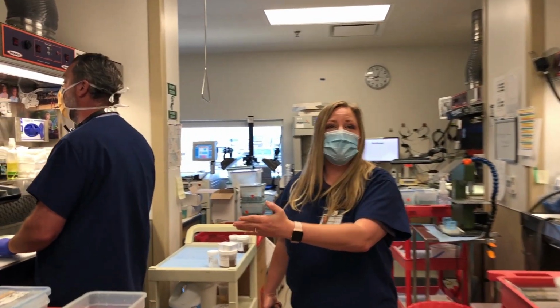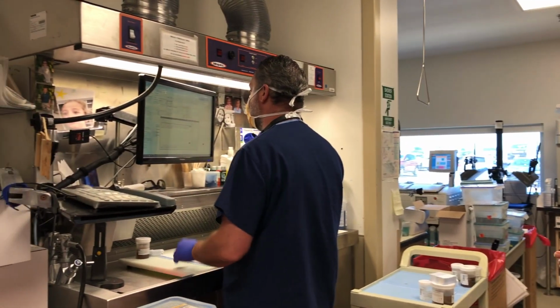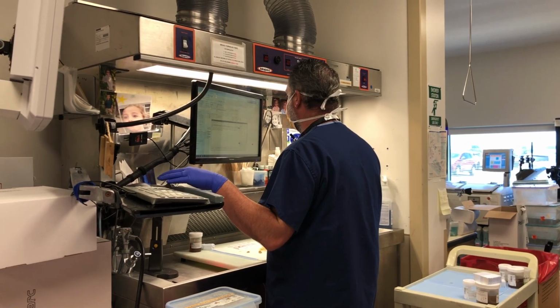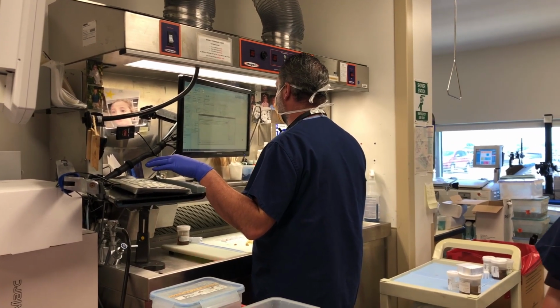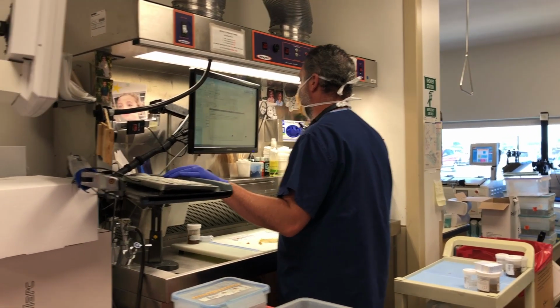We've got some dissection happening here. Paul is taking a very large specimen and actually putting the very important pieces of each of those into blocks, which those blocks will become our slides later.